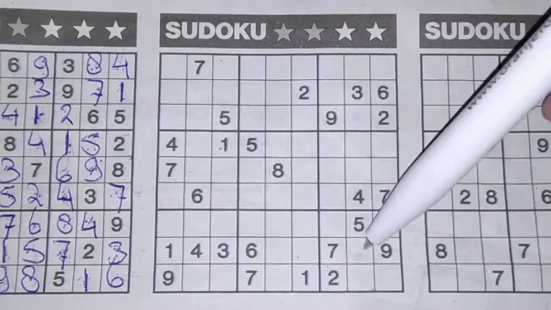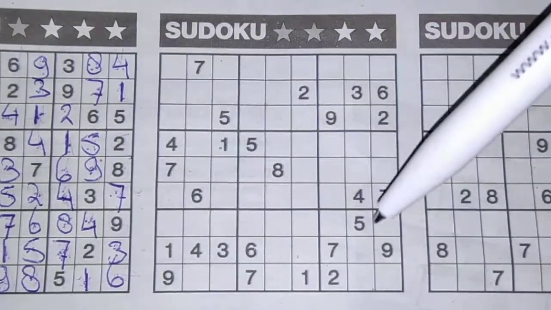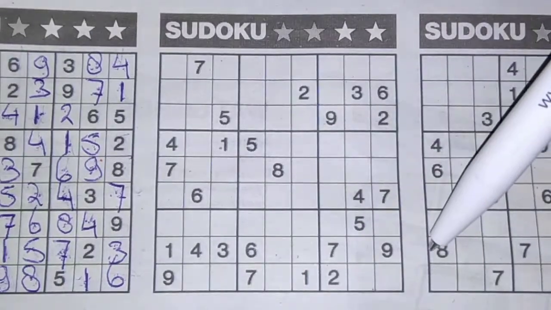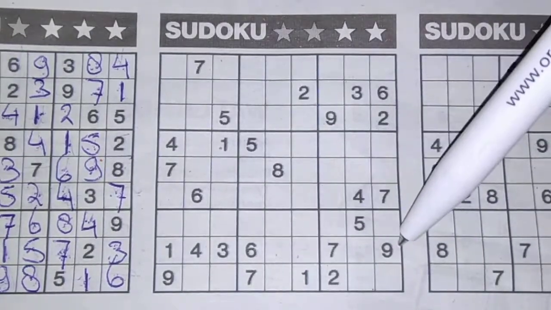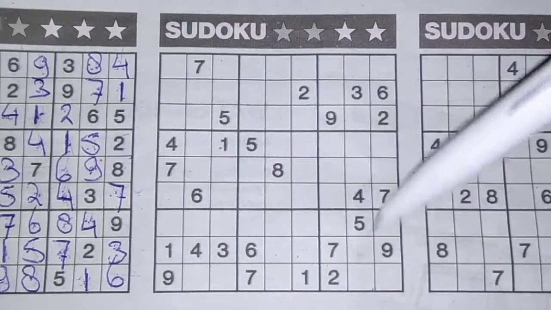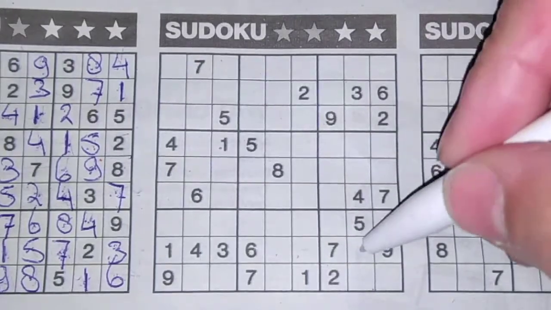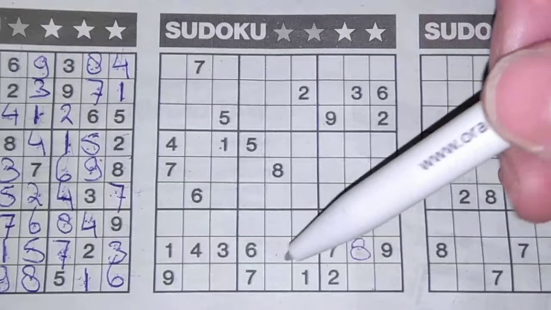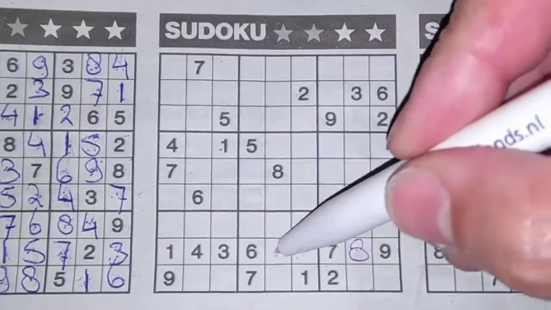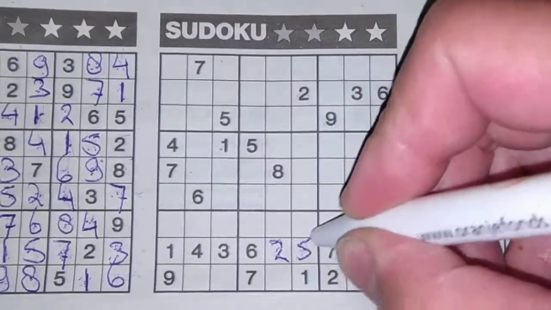Yes, these three missing numbers in this row. The missing numbers here are the 2, the 5, and the 8. I see here the 2 and the 5 in this big square, so one number left for the 8. Here goes the 2 and the 5. We have a 2 here, no 2 there. 2 should be here. And the 5 goes there.